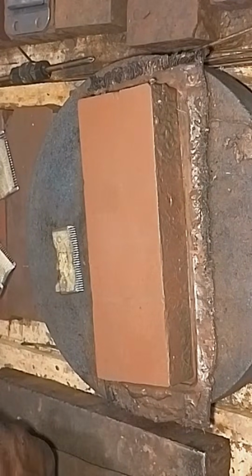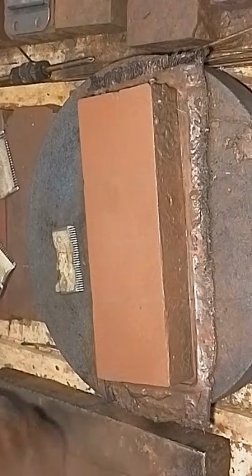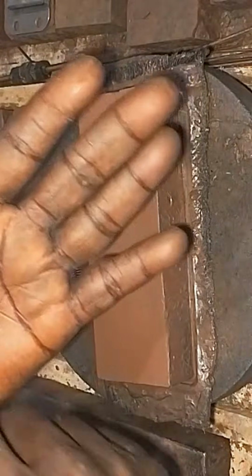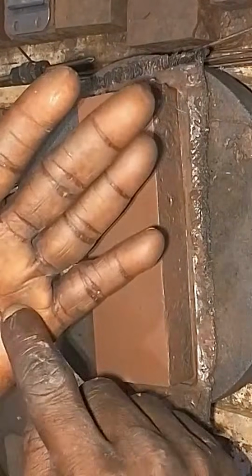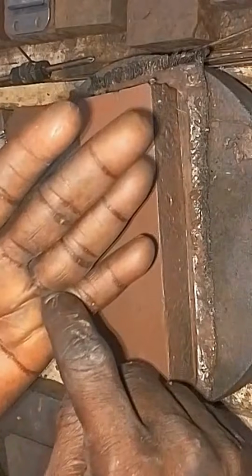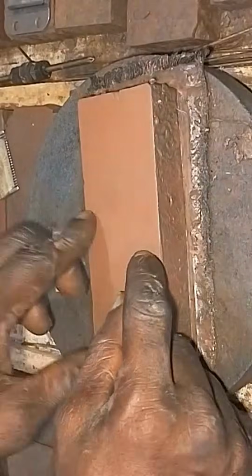Search for it on AI. Go and search for it. Niche: a tutorial for sharpening clipper blade.